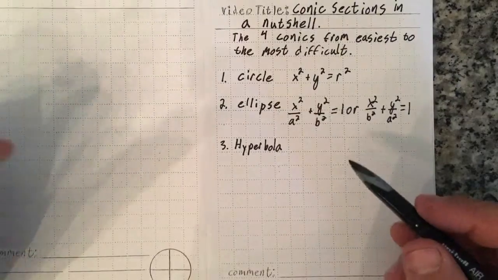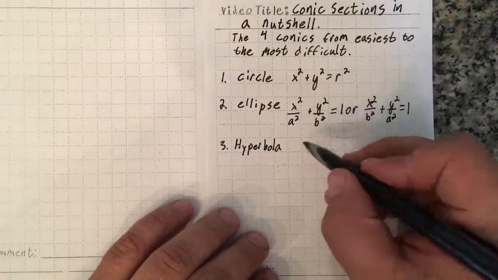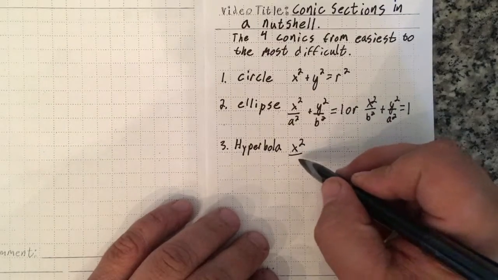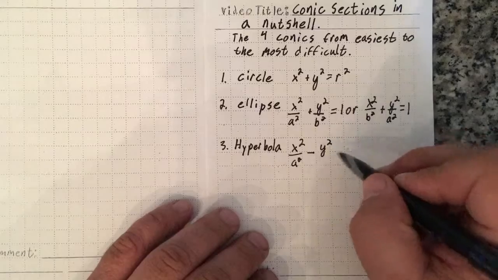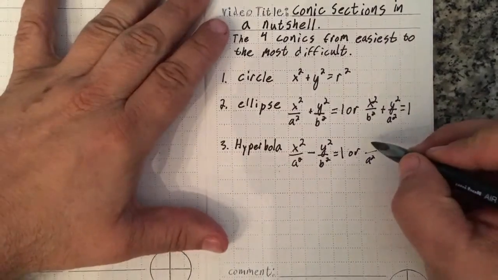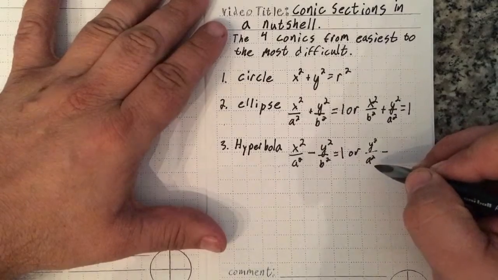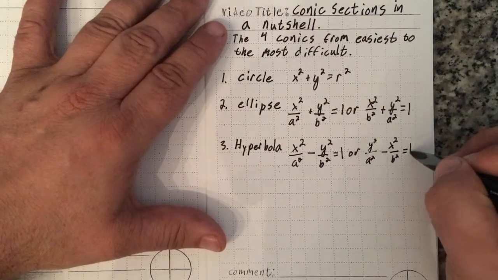The third conic section in my list is the hyperbola. And that formula is sort of like the ellipse. It's x squared over a squared minus, this time, y squared over b squared equals 1. Or the y squared goes first: y squared over a squared minus x squared over b squared equals 1.